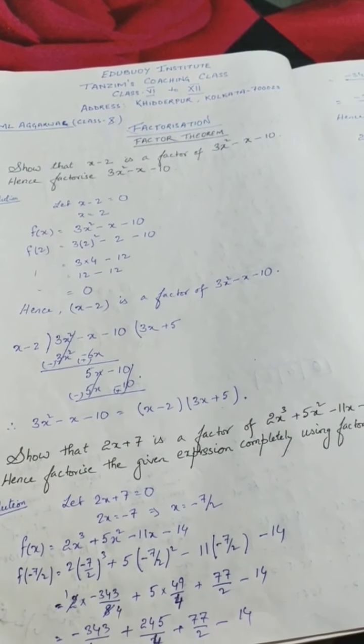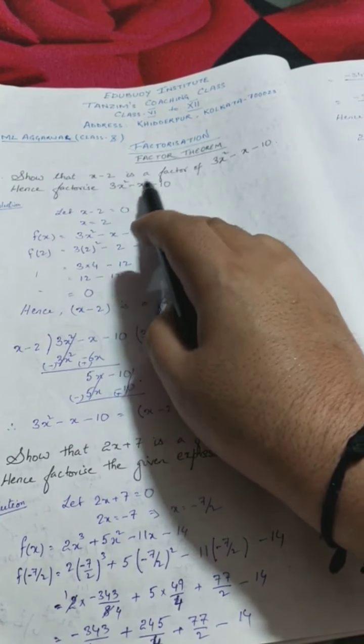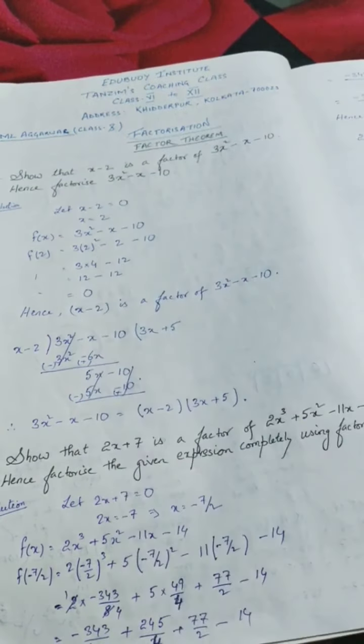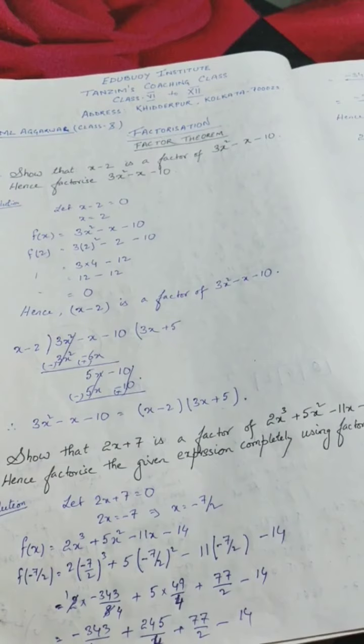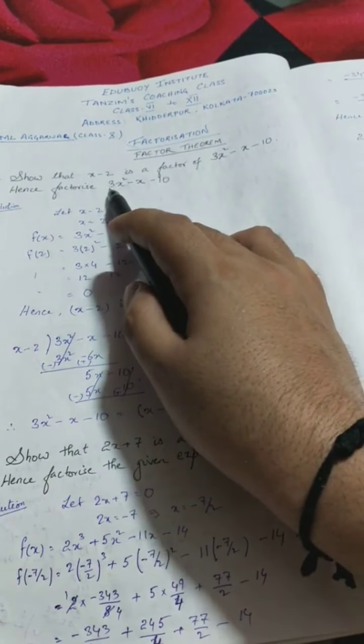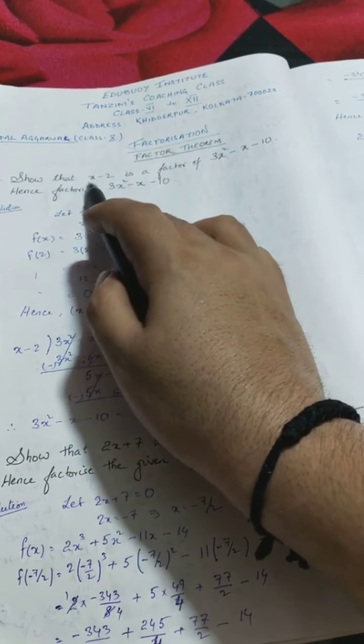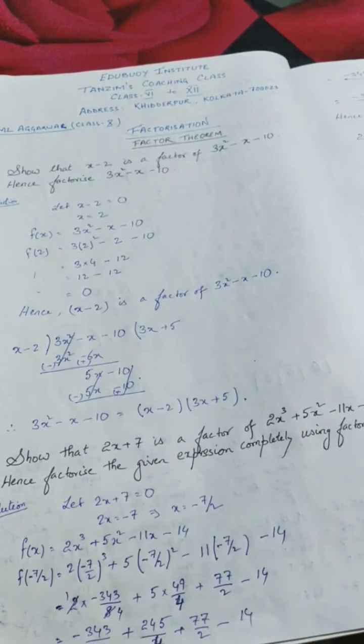Now next they have said, hence factorize 3x square minus x minus 10. We have to factorize this. So how do we factorize this? We divide this polynomial by x minus 2, by its factor.